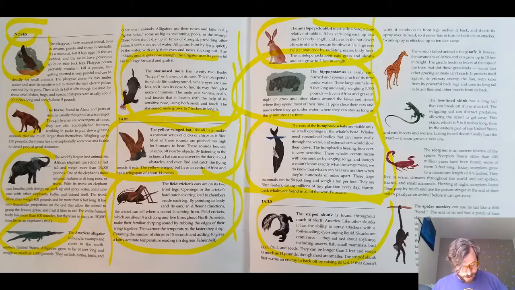The striped skunk first warns an enemy to back off by raising its tail. If that doesn't work, it stands on its front legs, arches its back, and shoots spray over its head, so it never has to turn its back on an attacker. Interesting. I thought that they turned around. They don't. Skunk spray is effective up to 10 feet.